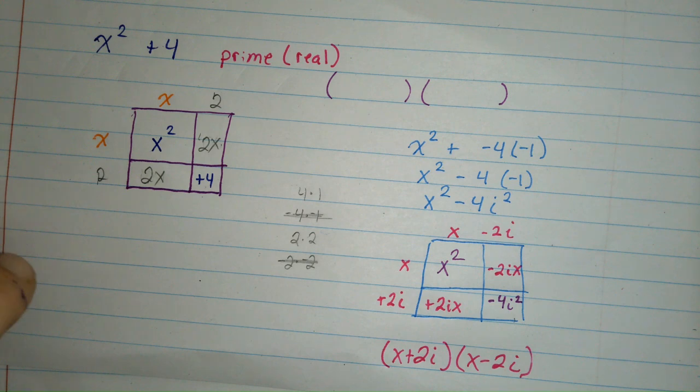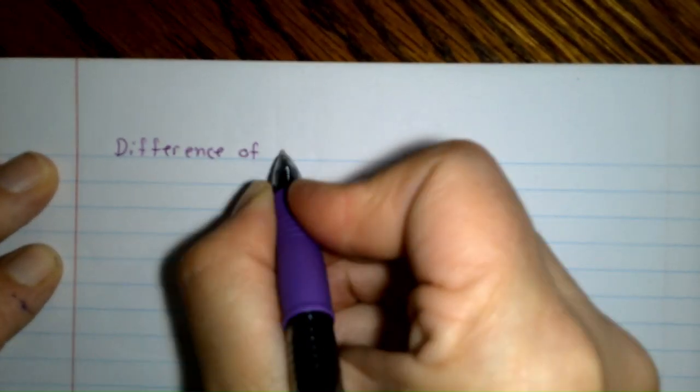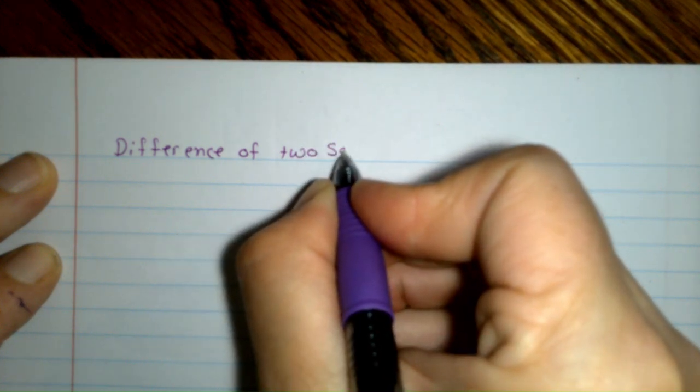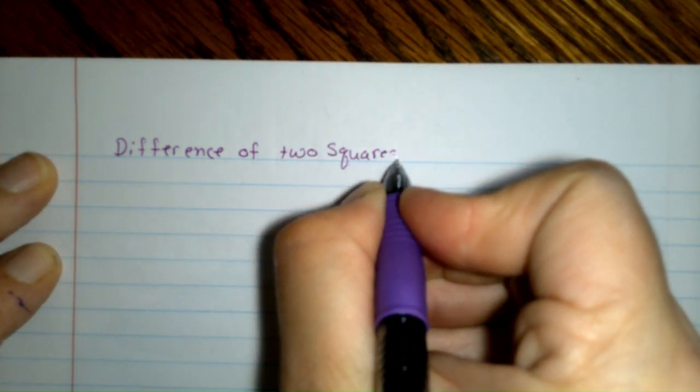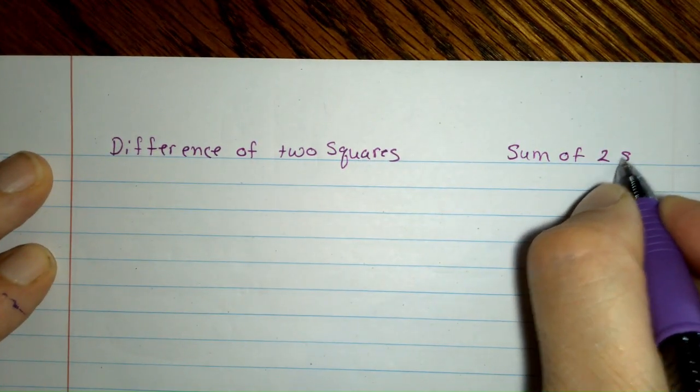All right, so these actually bring up what's known as a rule. We have two rules. We have the difference of two squares, and we have the sum of two squares.